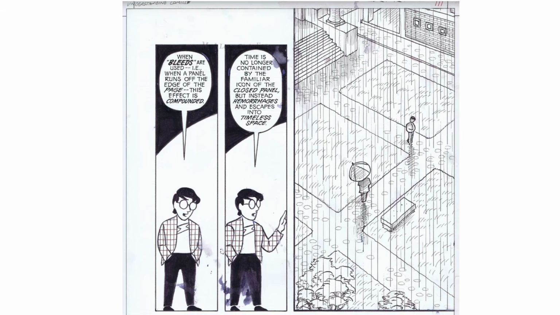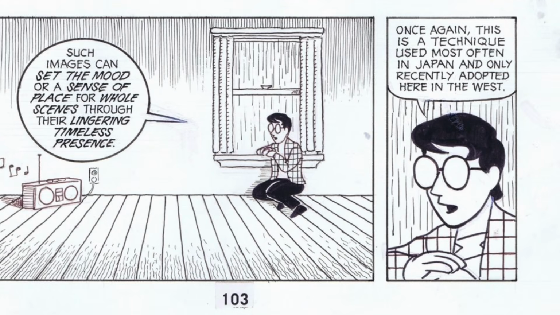Time is no longer contained by the familiar icon of the closed panel, but instead hemorrhages and escapes into timeless space. Look at that. Such images can set the mood or a sense of place for whole scenes through their lingering, timeless presence. Once again, this is a technique used most often in Japan and only recently adopted here in the West.